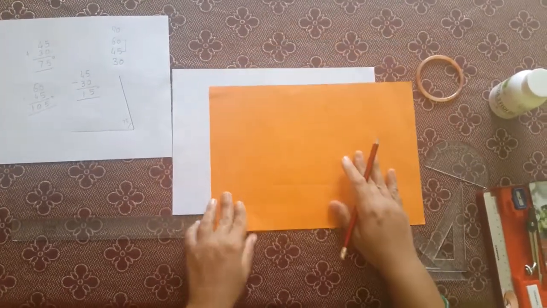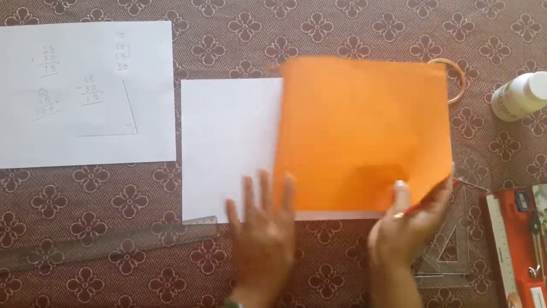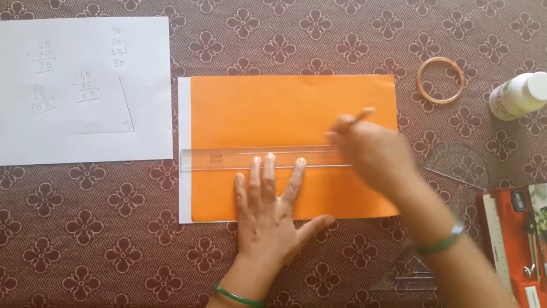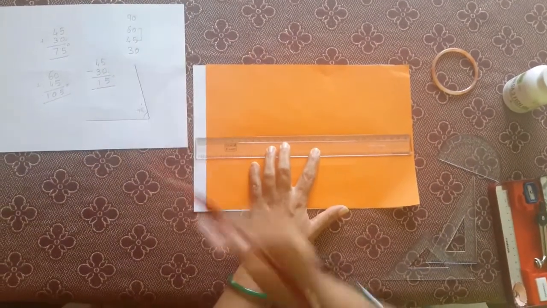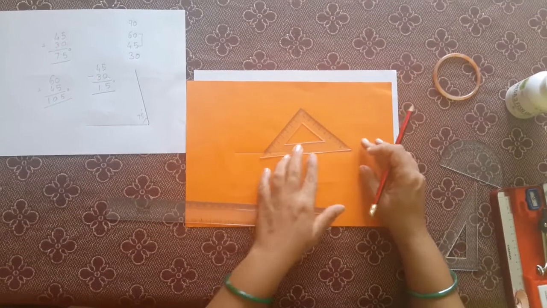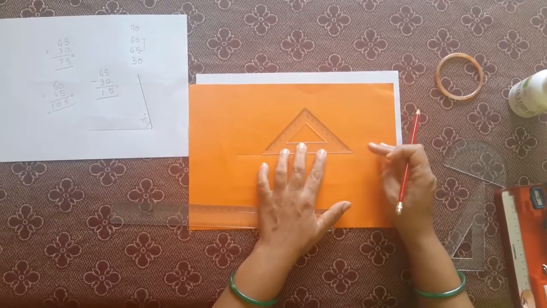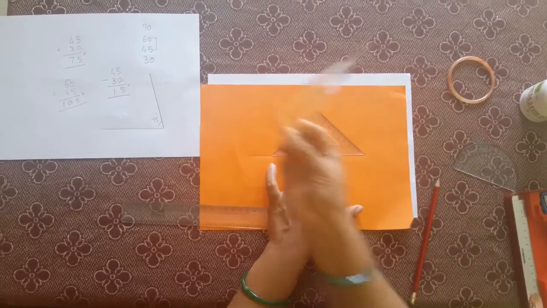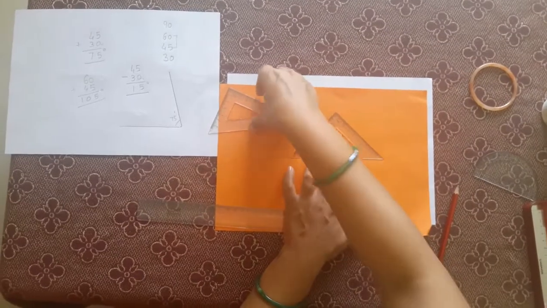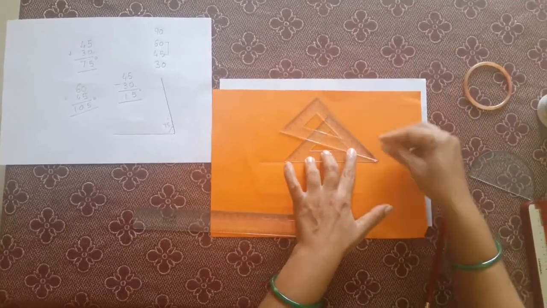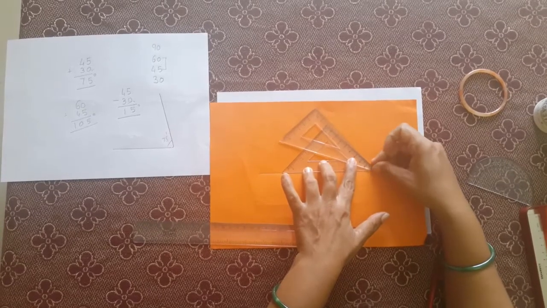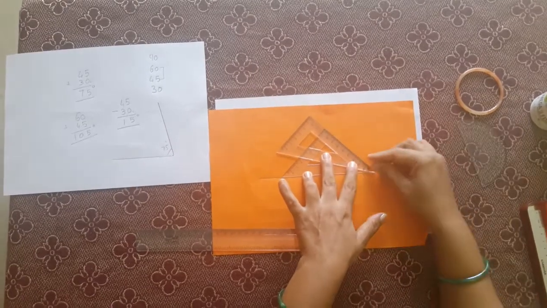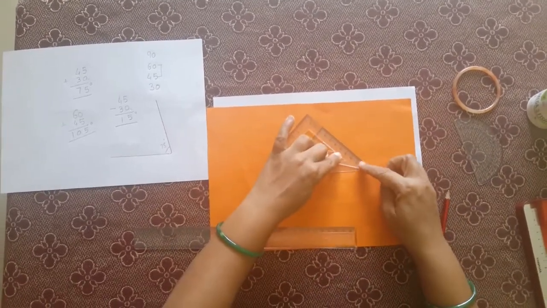So for that, first again I will make the baseline. From 45 I have to take 30. So first I will keep the 45 degree angle, and from this 45 I have to reduce 30. So I will use this set square, and as you know the smaller angle is 30. So you take off 30. So exactly let the edge meet the edge. Okay, exactly. So this full was 45.